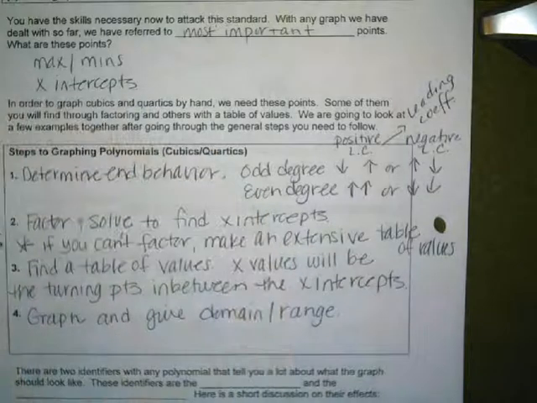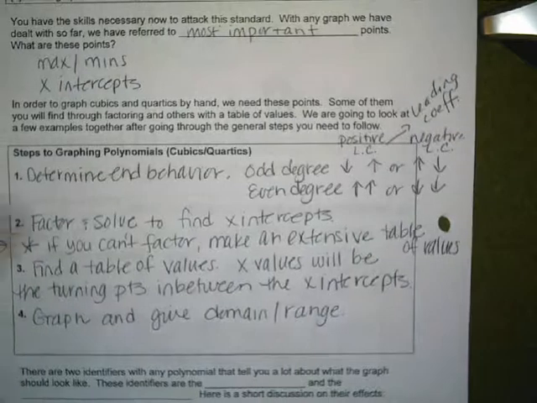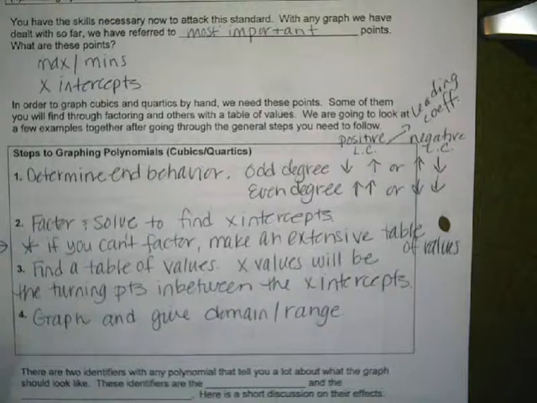So you factor and solve to find the x-intercepts. This is exactly what we did in the last standard, just yesterday. Find a table of values, which we'll talk through, and then graph and give the domain and range.